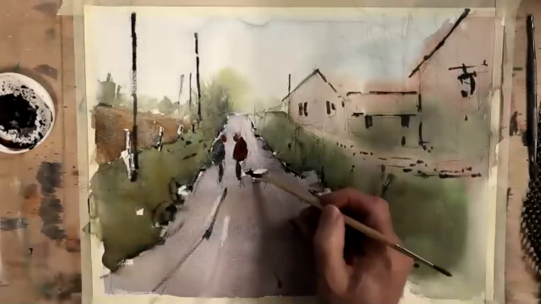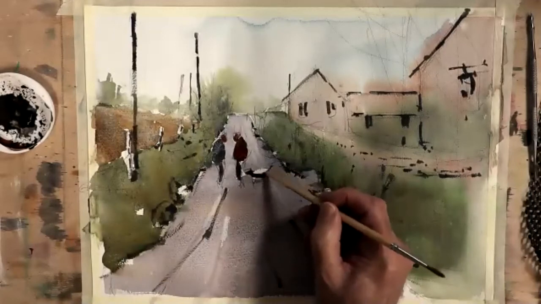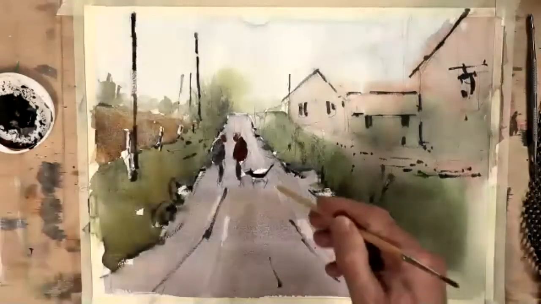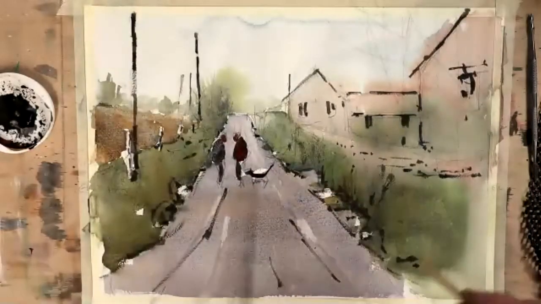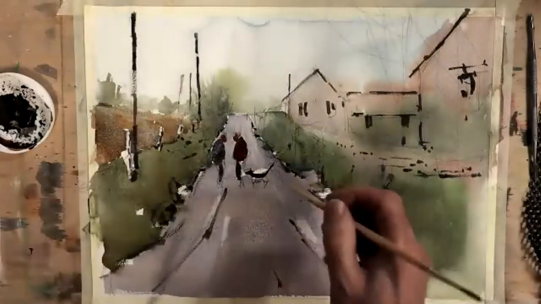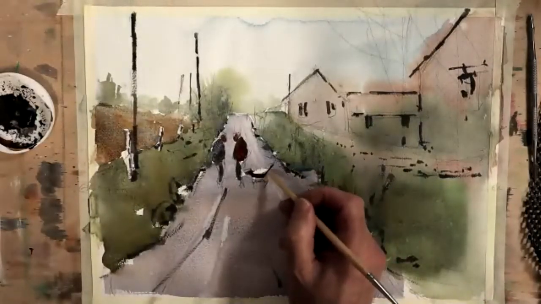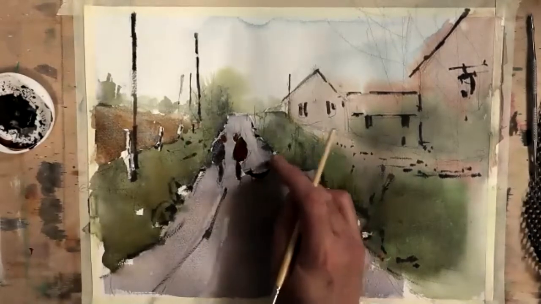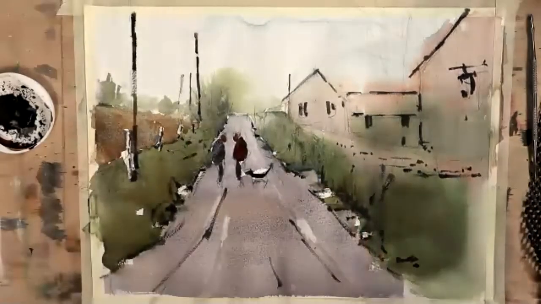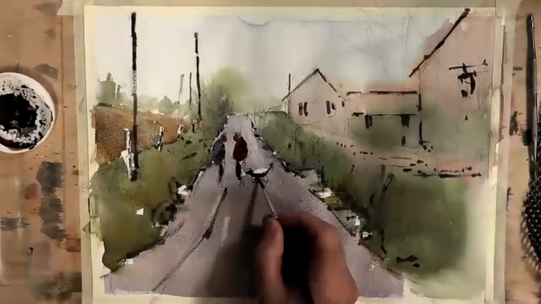Why don't I just use the handle of the brush and pull the tail out, because there's plenty of water there near the dog's bottom. There's plenty of paint and water there, and I just use the handle of the brush to pull the tail out. You could do the same with the legs, actually.